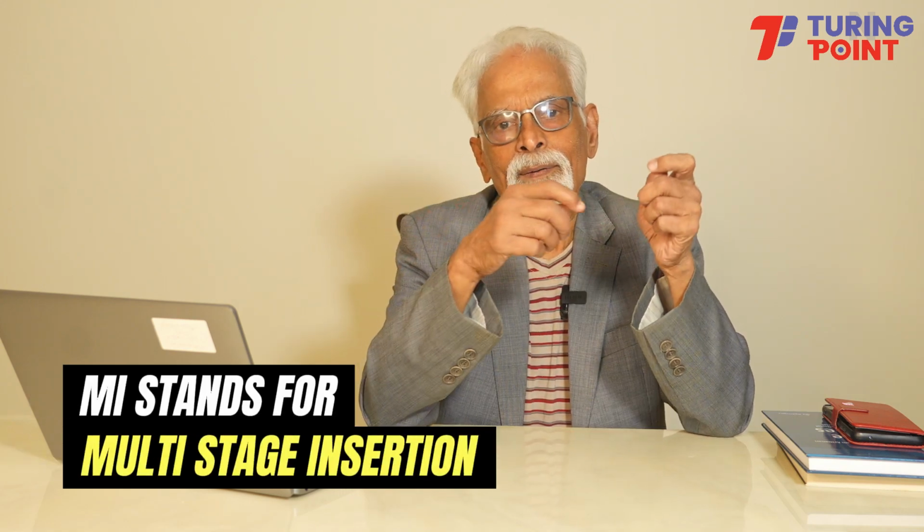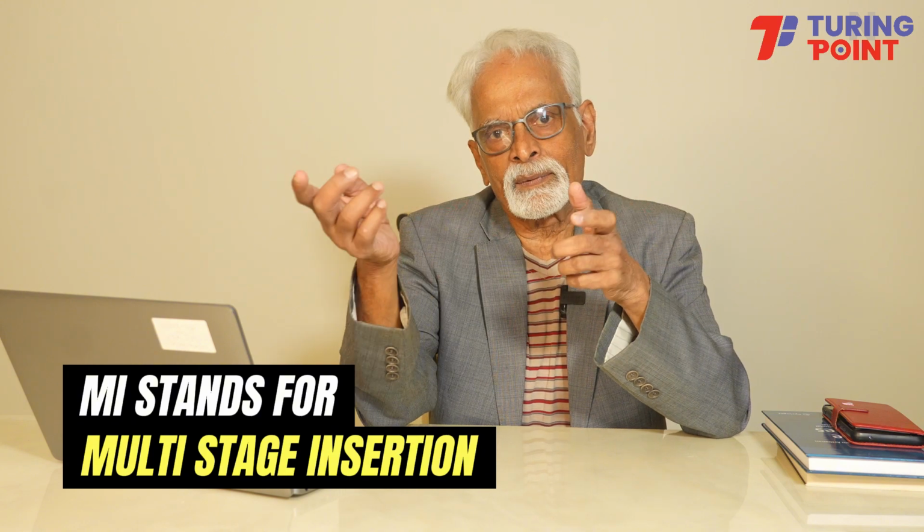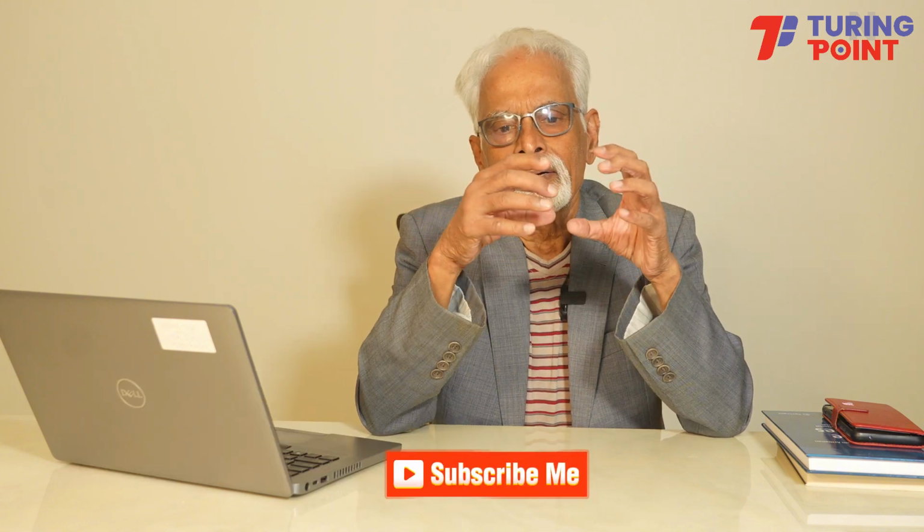MI stands for multi-stage insertion formulation, and if we don't have the integer restriction, then we call that a linear relaxation of the MI polytope.